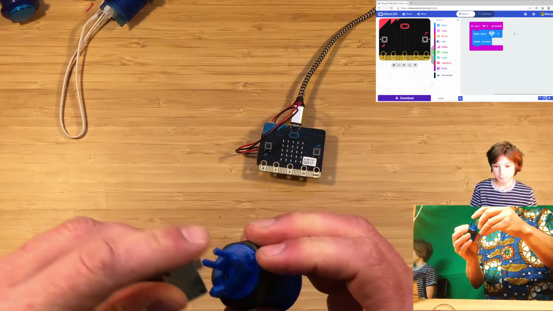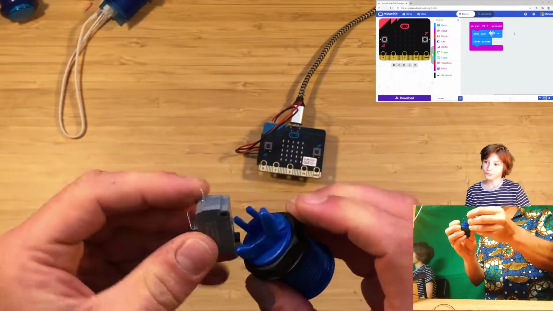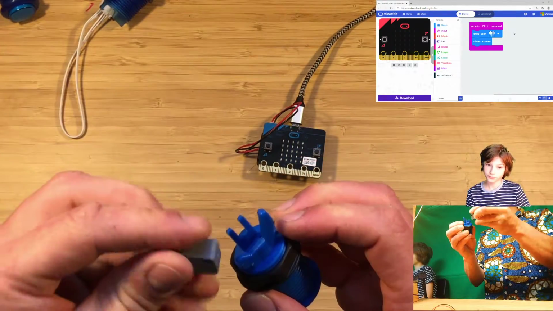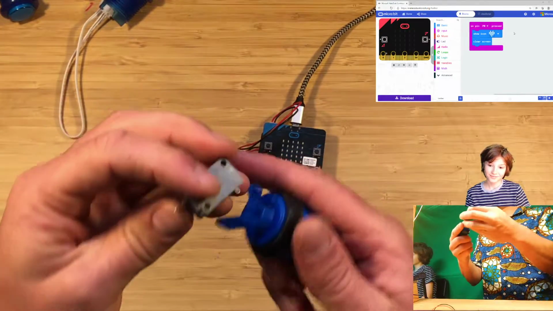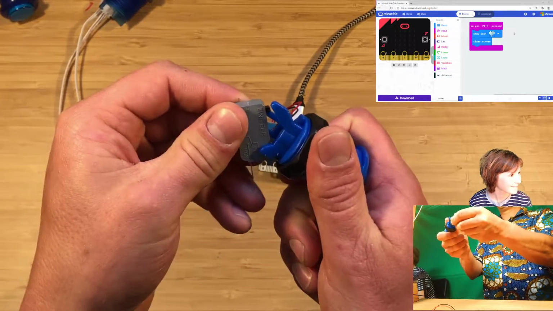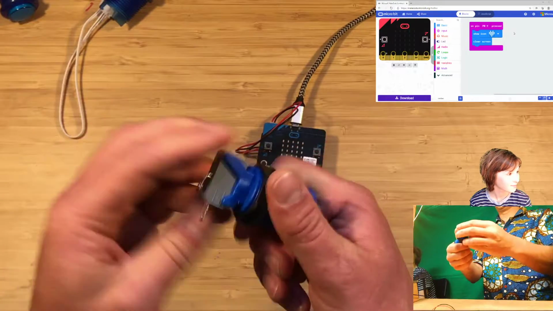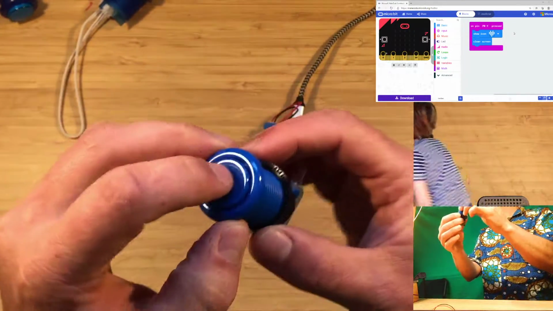I did it the wrong way. Let's try the other way. Yeah, so the metal pin has to be out. And we need the short end. Okay, I'm confused now. This is going to be this way, yes. There's one way, and you know when it's in, because you're getting the clicking.